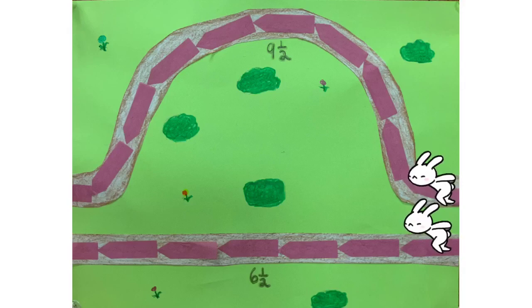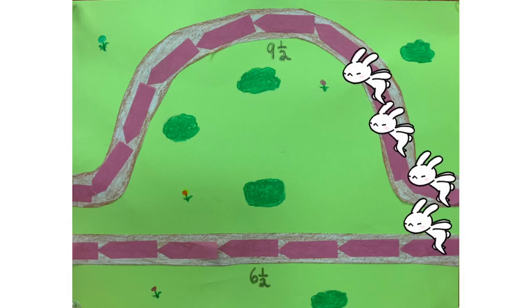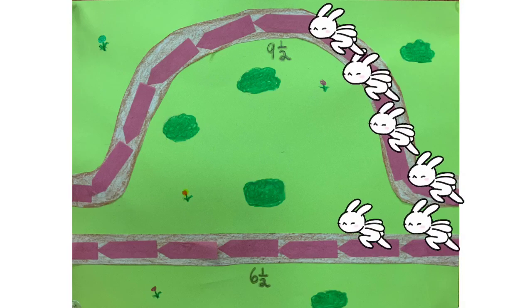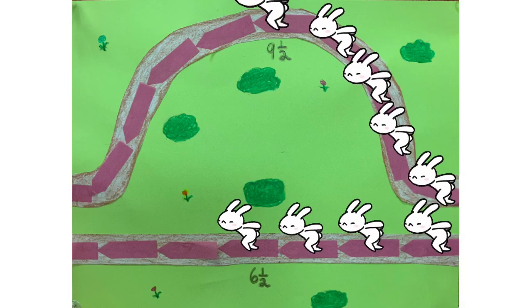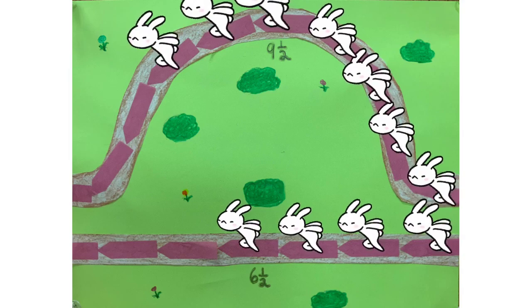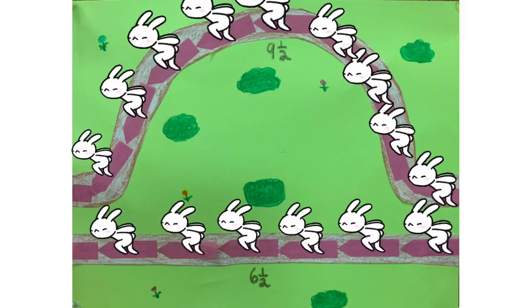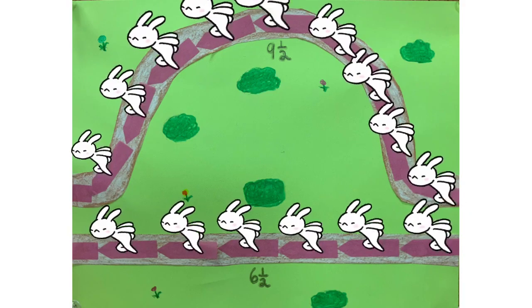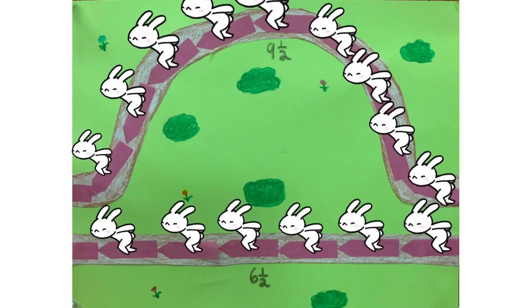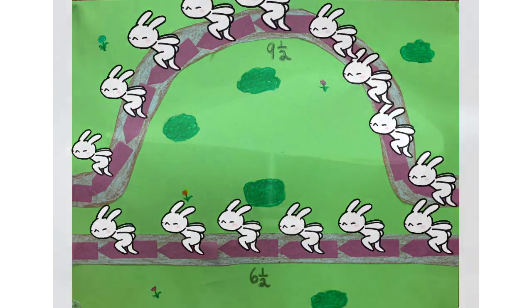These two rabbits represent the air. Now let's imagine them getting into a race, and they have to end at the exact same time. Well, you can see that the rabbit going over the top is going to have to go a lot faster in order to make it in time. That's exactly what happens with the air molecules.